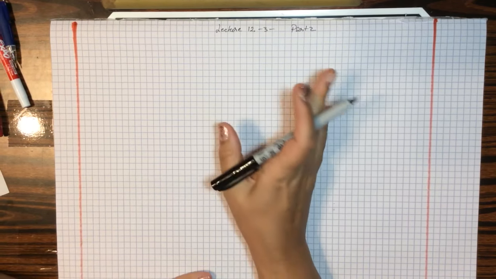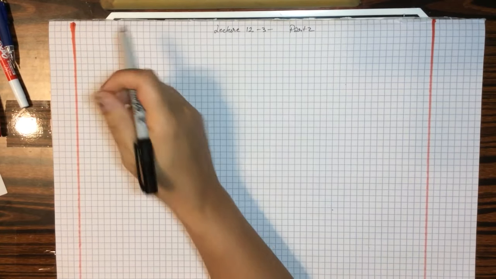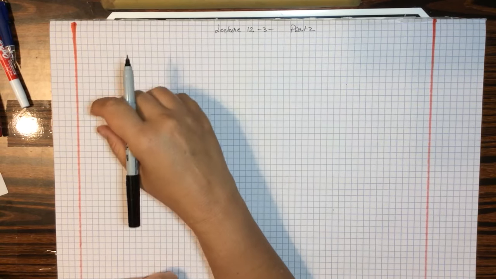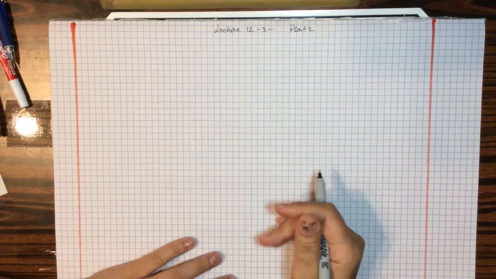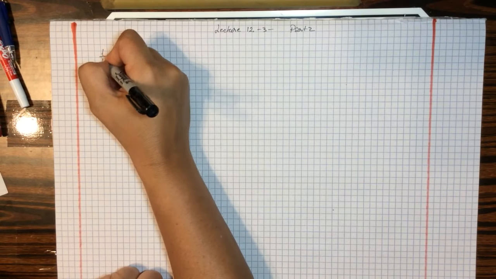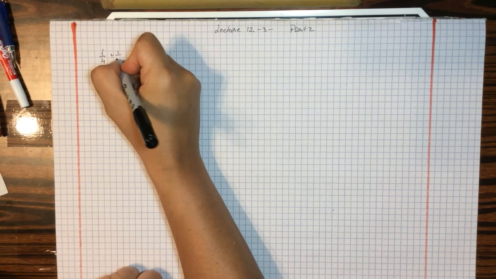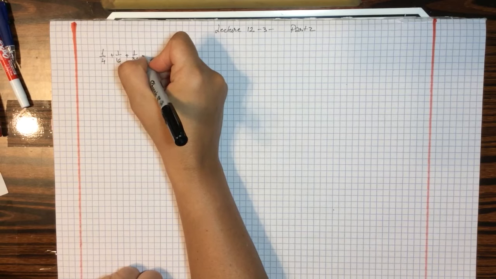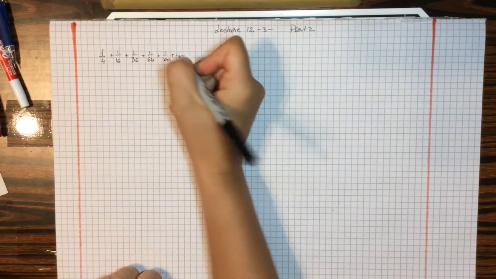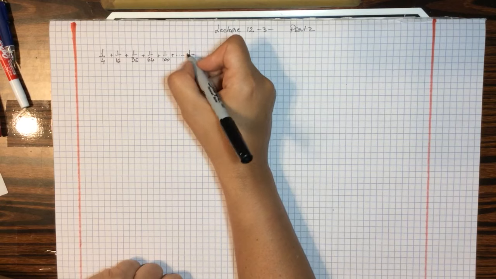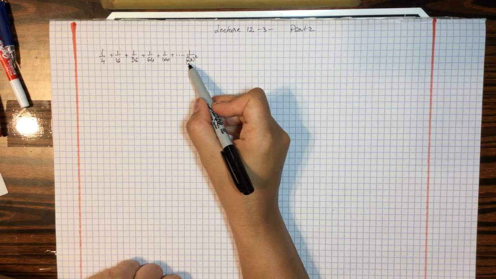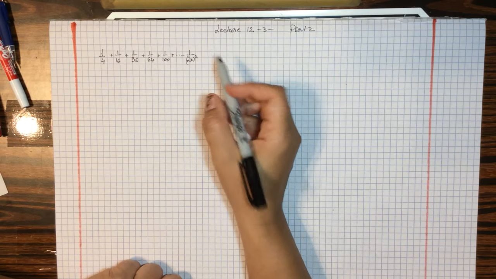Now, Euler realized that the technique that he developed in the previous sum was actually the key to evaluating other types of series. For example, the next series he considered was the series of the form 1 over 4 plus 1 over 16 plus 1 over 36 plus 1 over 64 plus 1 over 100. As you can see, this is nothing other than the infinite sum of the reciprocals of even perfect squares. 2k is another notation for even numbers, and power 2 is what we call perfect squares.